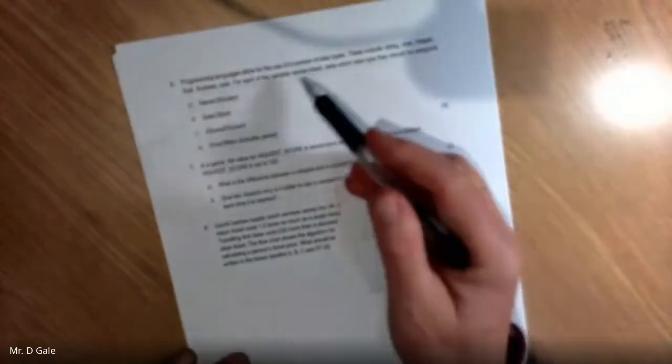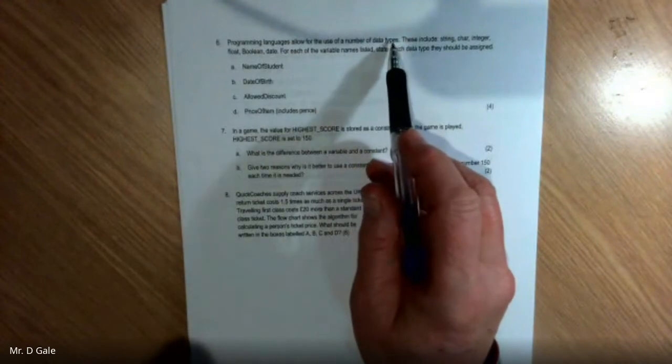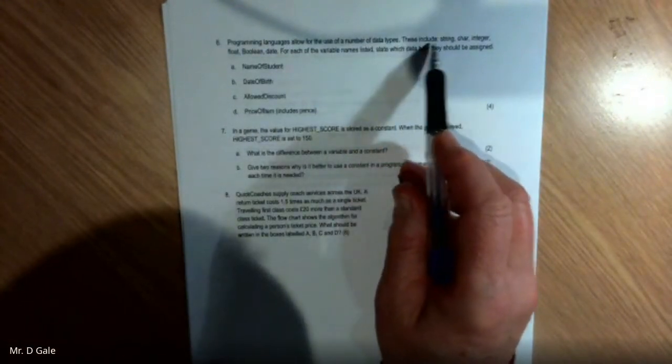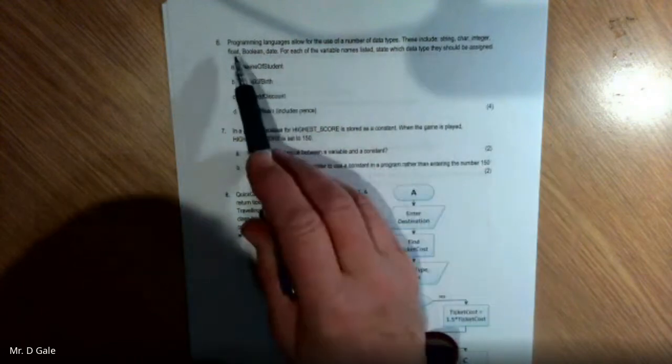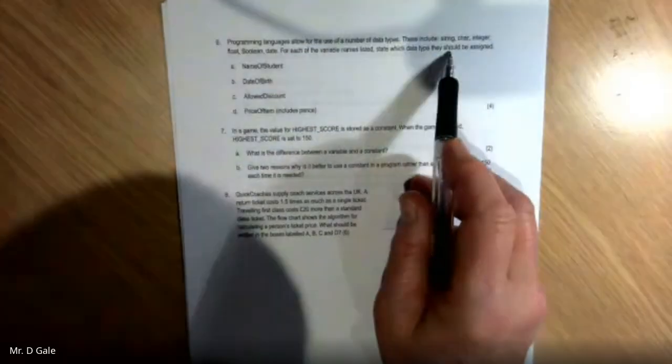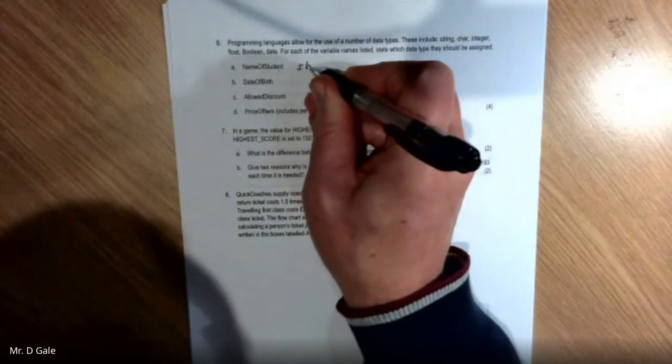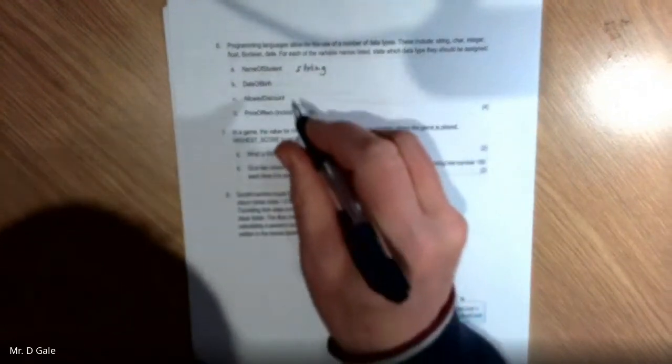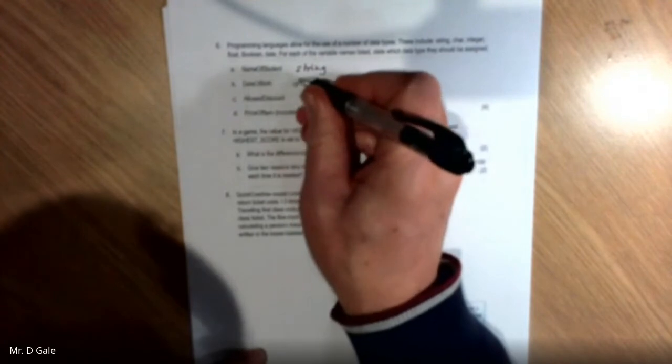So let's write actually on the sheet here now, make it much quicker. So we've got the programming languages allow for the use of a number of data types. These include string, char, integer, float, boolean, date. For each of the variable names listed below, state which data type they should be assigned. Name of student, clearly string. Date of birth, date. Bit obvious that one, isn't it?